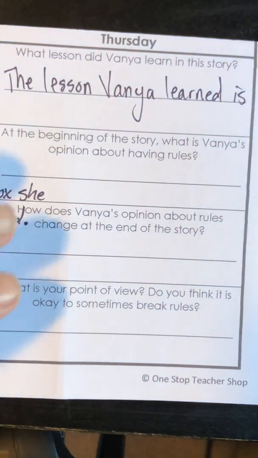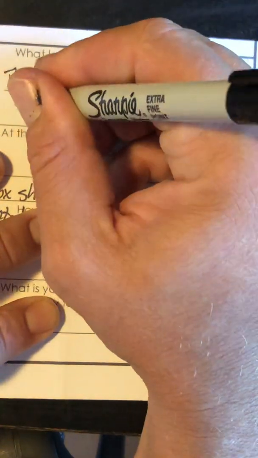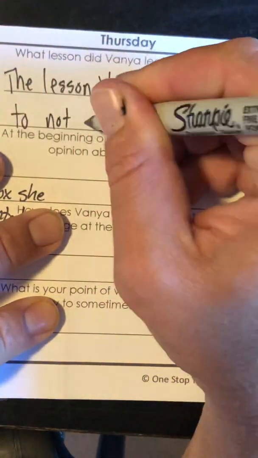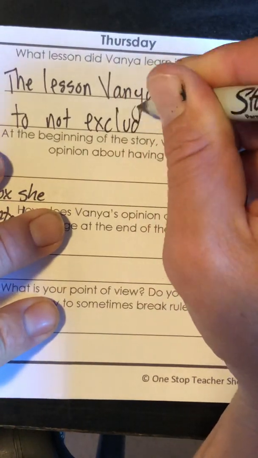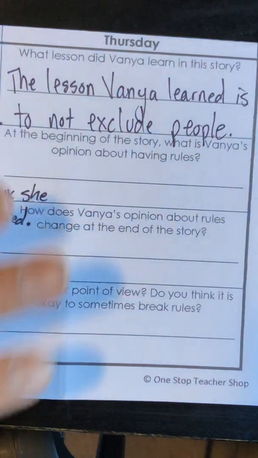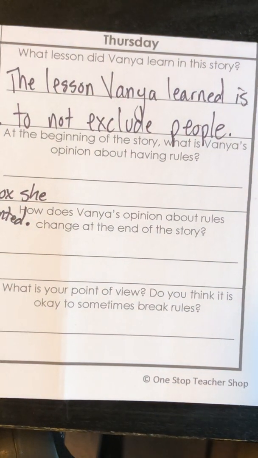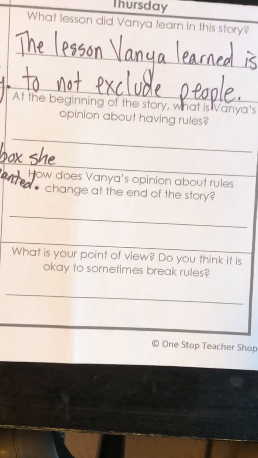To accept people, to accept everyone. The lesson Vanya learned is to not exclude people. That could be a lesson that she learned, right? Because then she realized by not allowing boys in, she was not able to allow her dog in also. So it kind of came back to bite her.